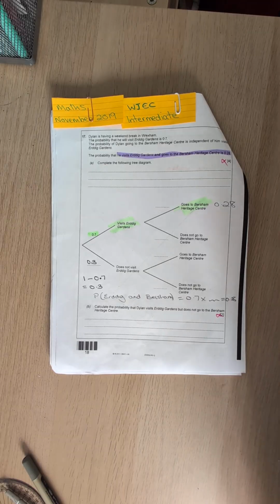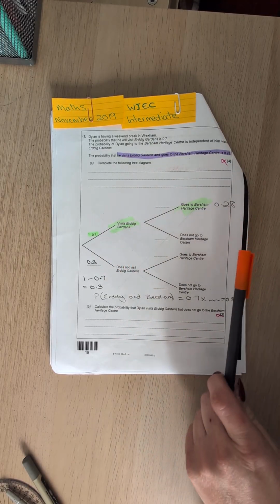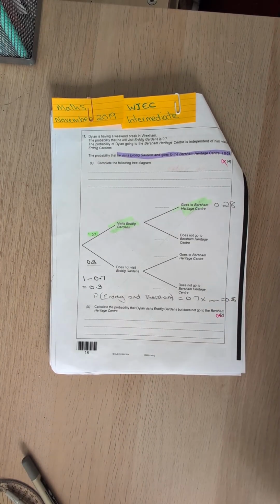Now, I would have to just double check that with the mark scheme. But in questions where you're not sure how to work something out, don't let that stop you putting down the bits that you do understand, okay? So let's have a look then.